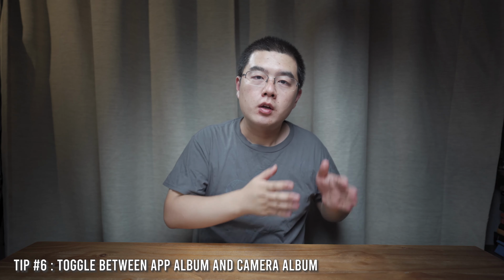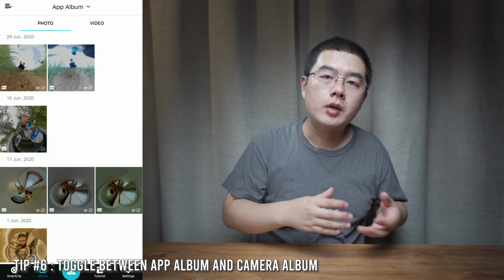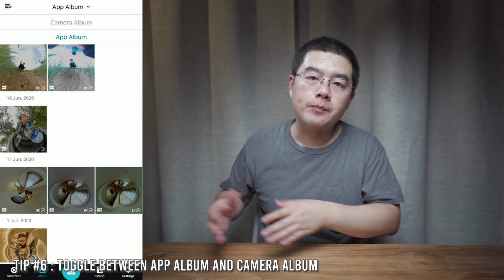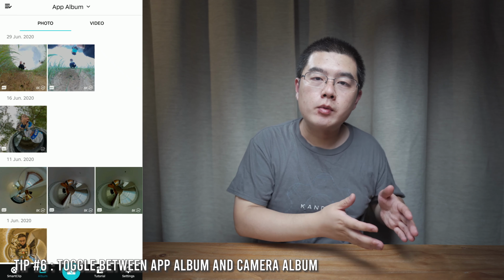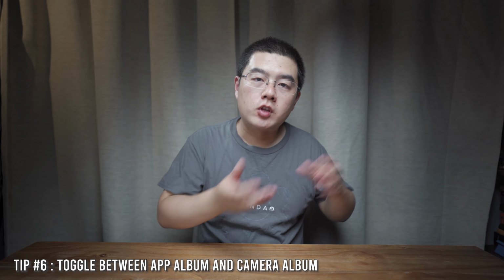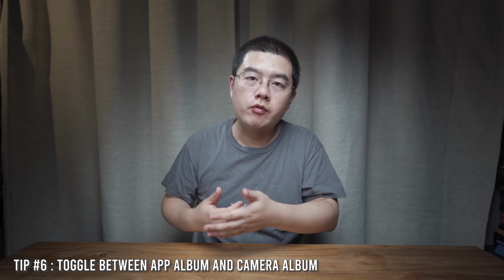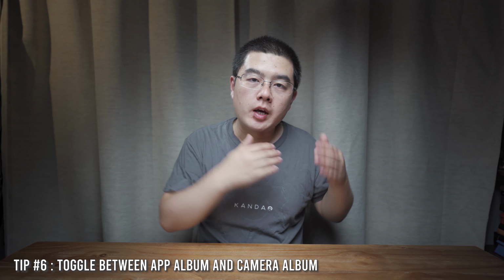There are actually two different positions of the album. One of them is the camera album, the other one is the app album. The camera album is the photos and videos saved right in the memory storage of the camera body. The app album is the files you have downloaded from the camera to your cell phone. Even if you disconnect from your camera, you can still view the files in the app album.